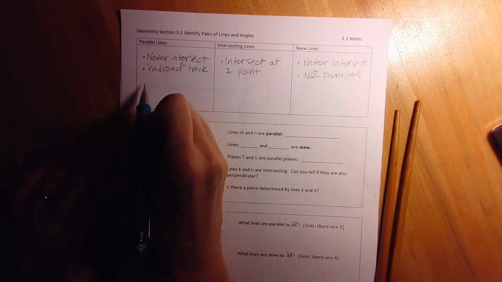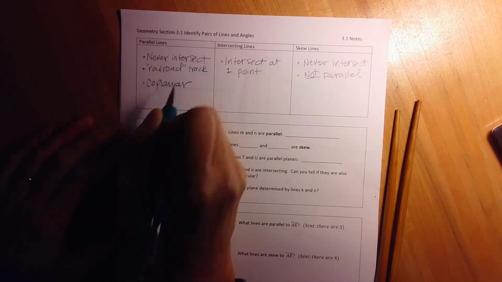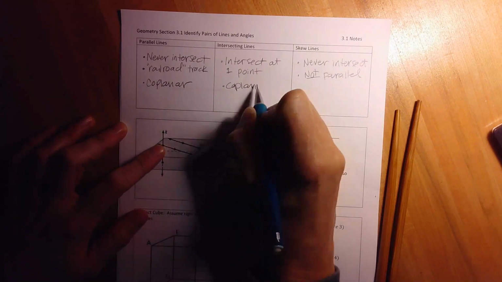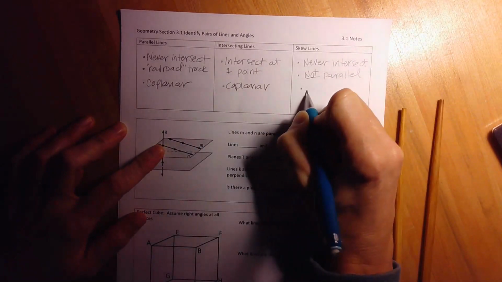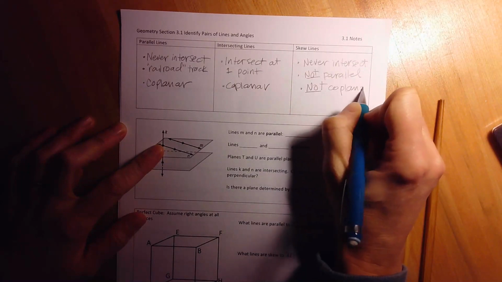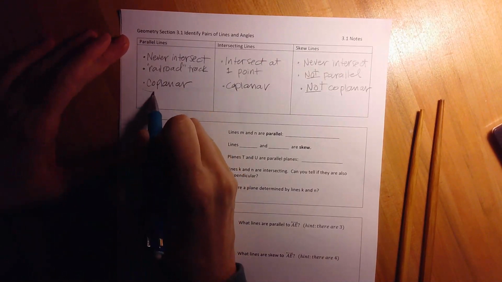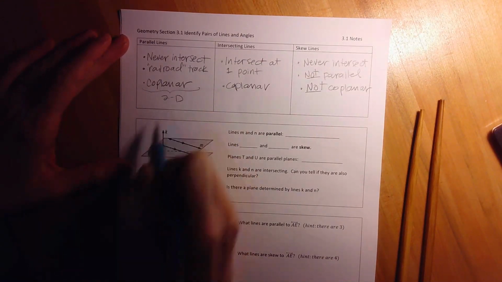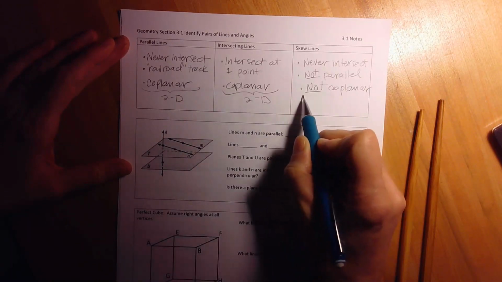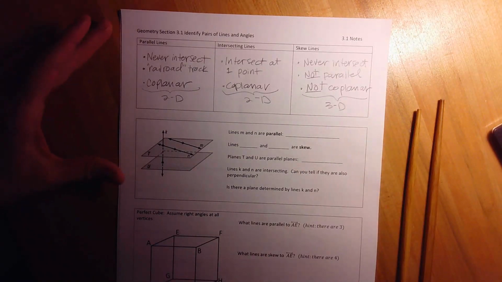I'll just write that on here. Coplanar. Coplanar means lines on the same plane. Intersecting lines must be coplanar. Skew lines are not coplanar. I should say non-coplanar. That's the official way to say it. And then you could think about this as two-dimensional. Skew lines only happen on 3D diagrams.